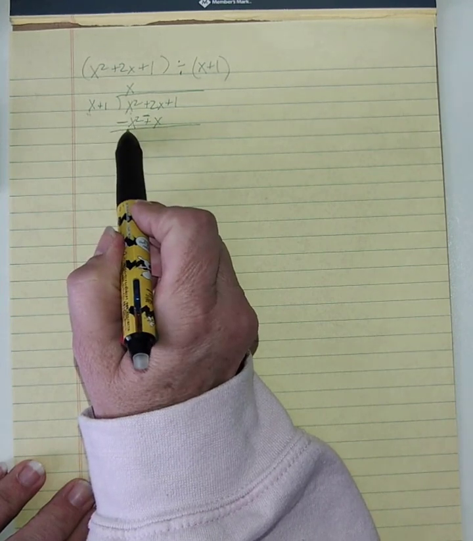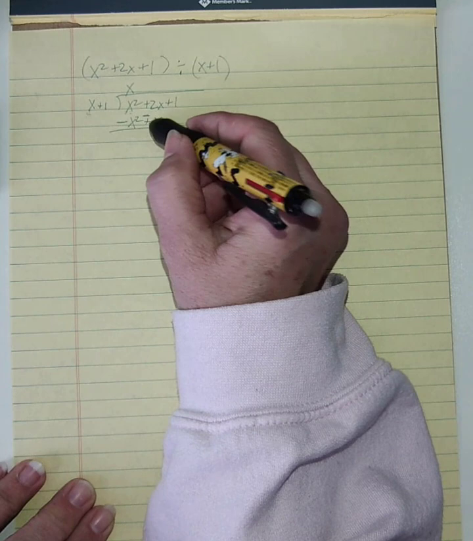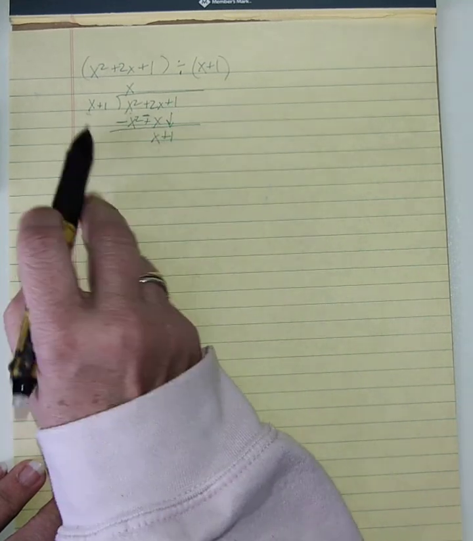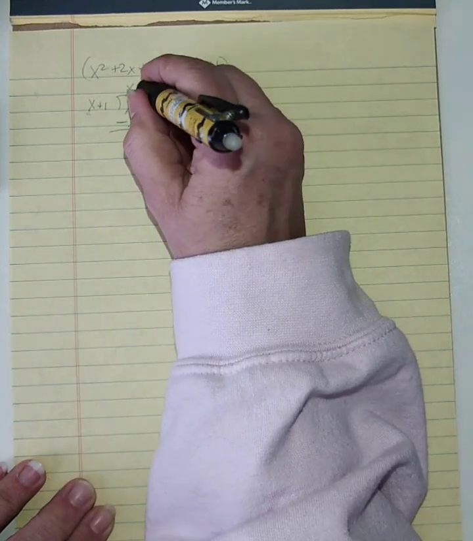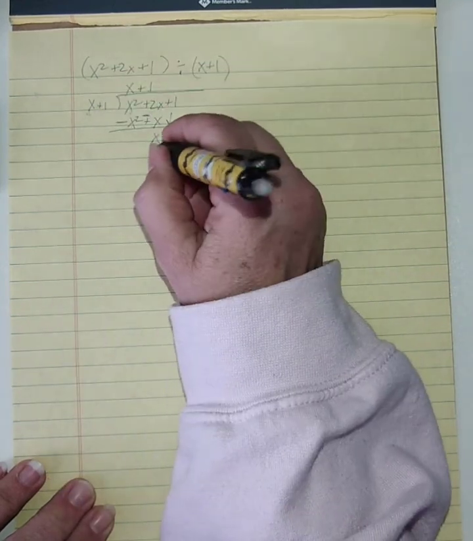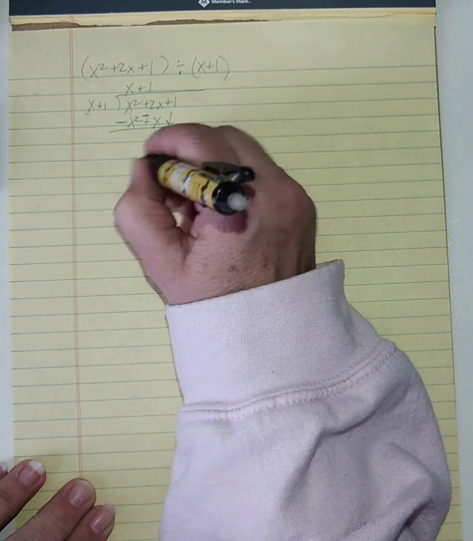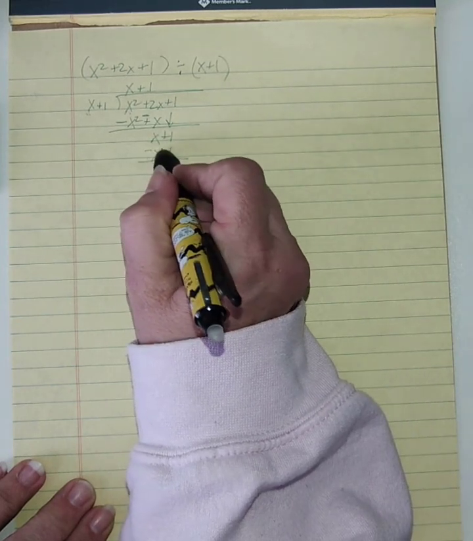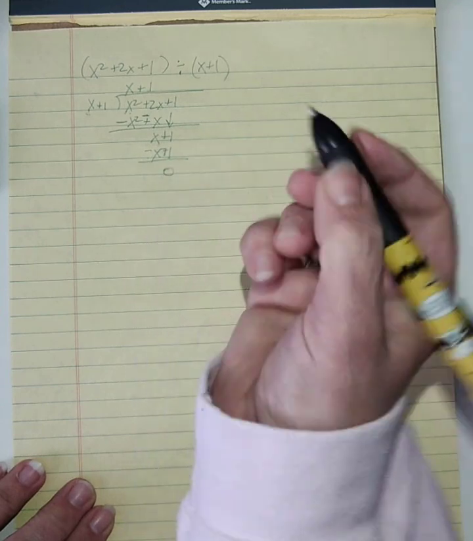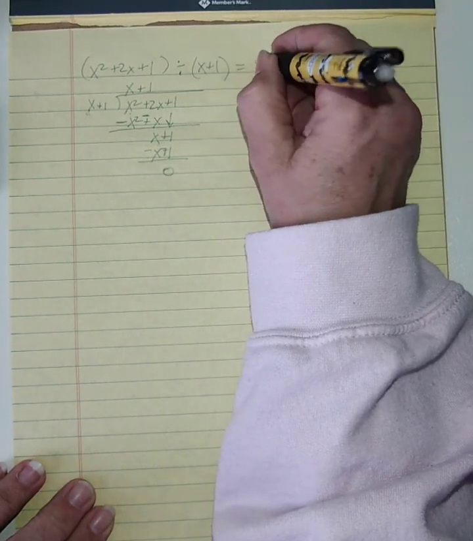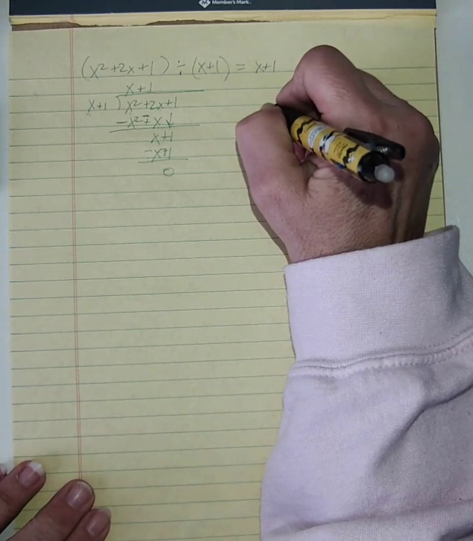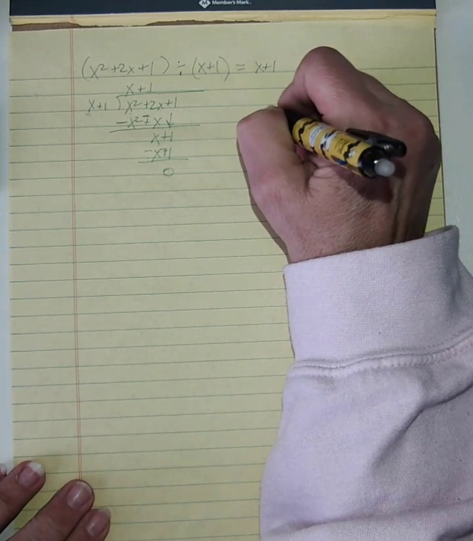x squared minus x squared gives me 0. 2x minus x gives me x. Bring down the plus 1, and I say, oh, x goes into x one time, and 1 times x is x. 1 times 1 is 1. If I subtract, that means this becomes negative and that becomes negative, and I can add them together to get 0. So this is x plus 1. Because remember, now again, think about what we did when we do division.